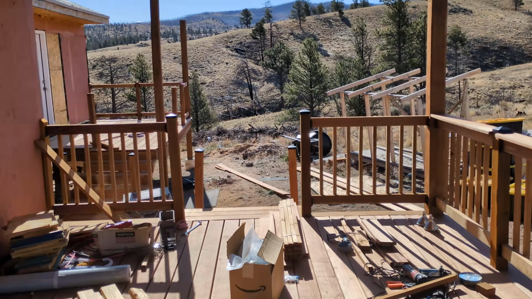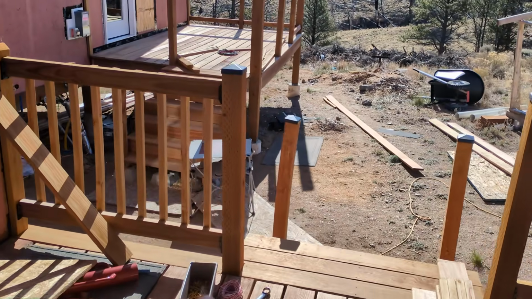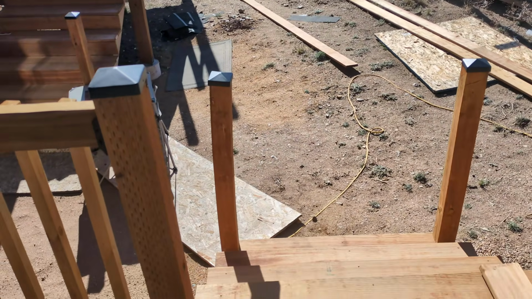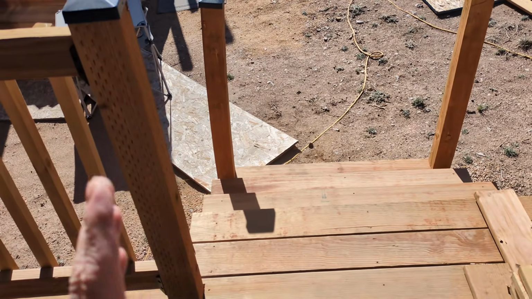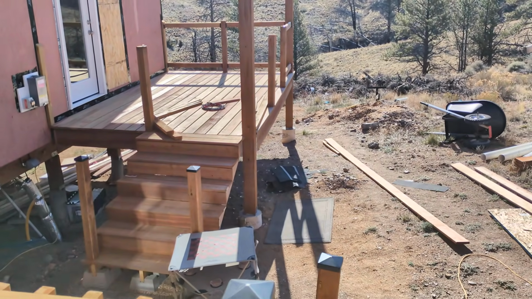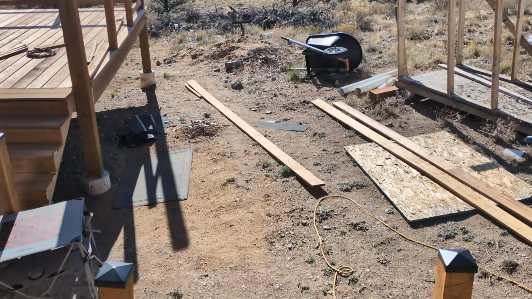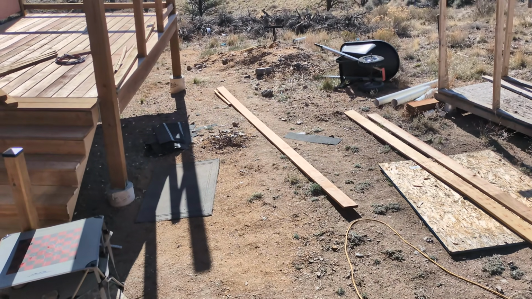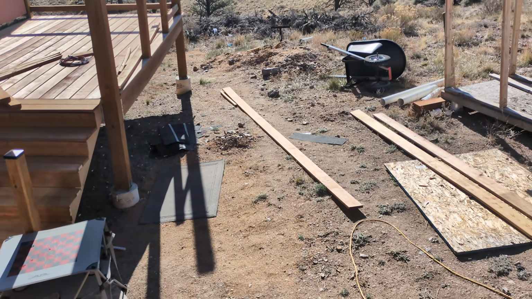What I really need to do is get some more deck work done. This post is not actually out of level. It's actually curved. So I'm going to have to replace this post. I mounted that level. It's level on the bottom, but this is an item that needs a remedy. I need to put all the rest of the railing stuff around here, and all of that is going to be required for the CO. But they don't require particular siding. So I think we're going to try to have them come out and at least have a look at the place before getting into that.